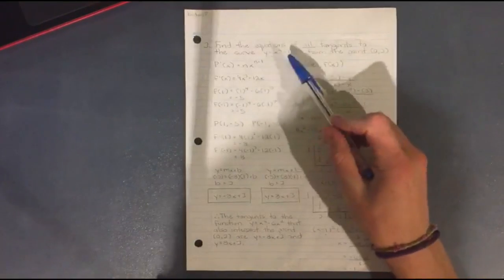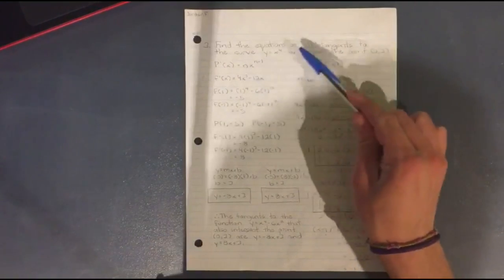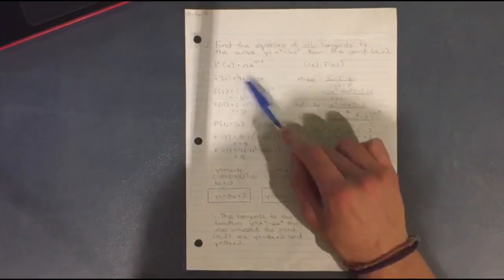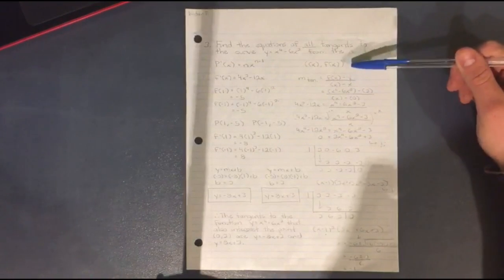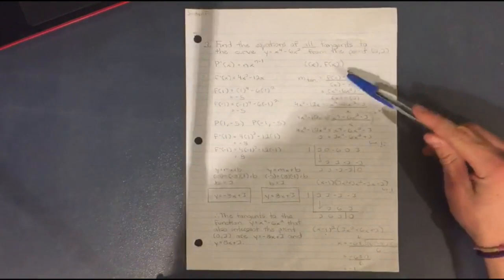So for this example, we need to find 2 methods of finding a slope equation. Our first is to find the derivative of this. So we use the power rule here and find it to be 4x^3 - 12x. Boom, that's our first slope equation. For our next one, we're going to use the slope formula with x and f(x) as our first point and (0, 3) as our second point.